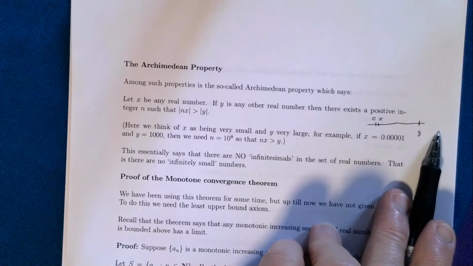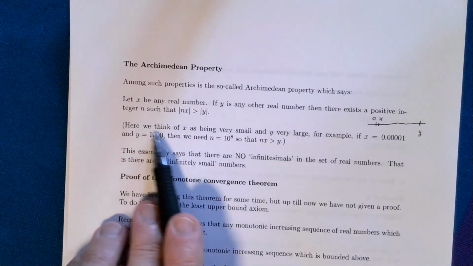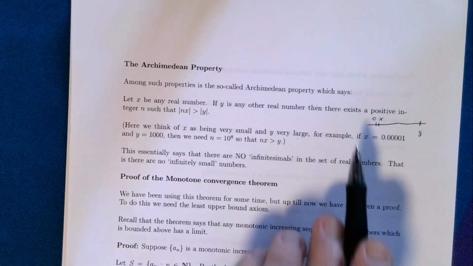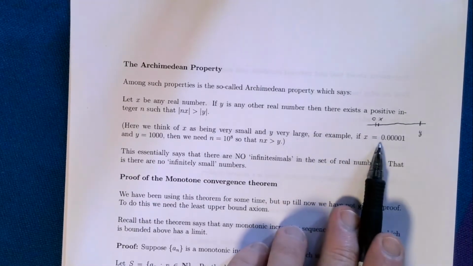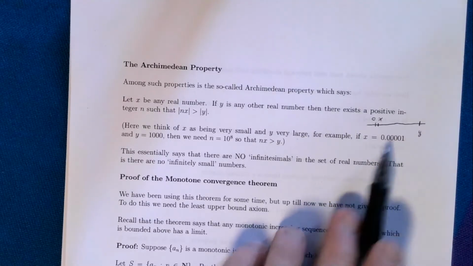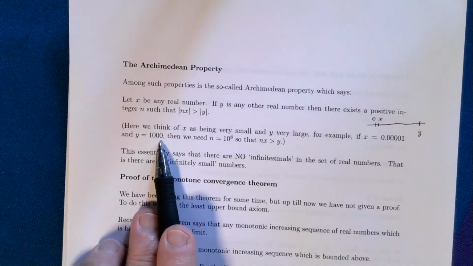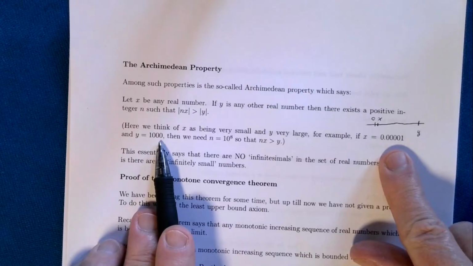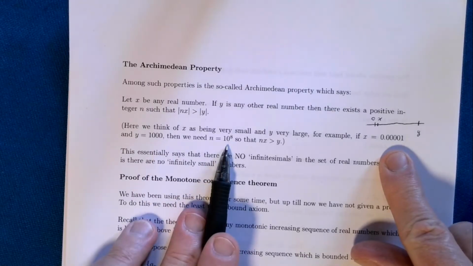That's the Archimedean property. So again, here we think of x as being very small and y as very large. I've just done a little example here. If x is 0.00001, so it's really small, and y is 1,000, can I make this bigger than 1,000? Yes, I just multiply this number by, say, 10 to the 8.